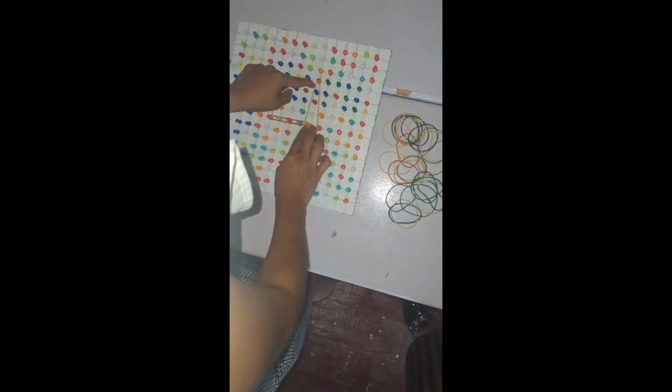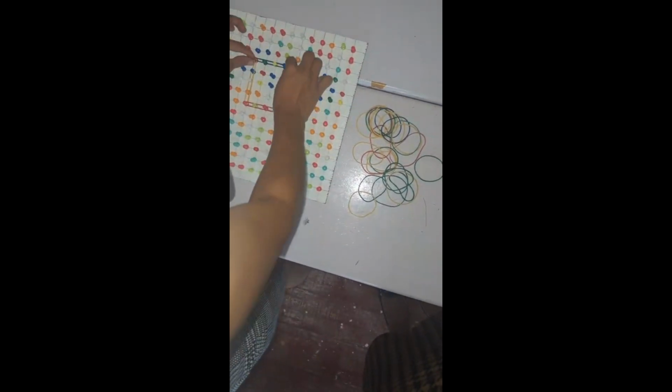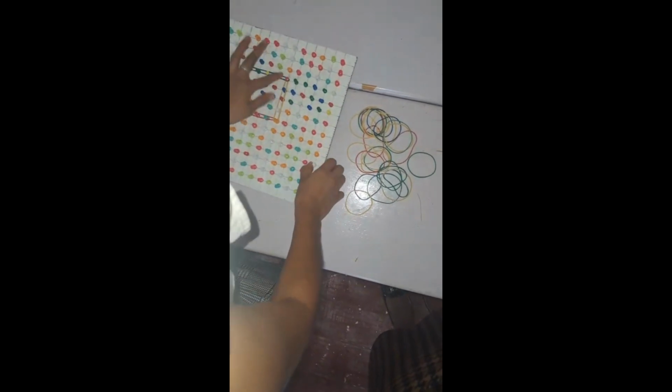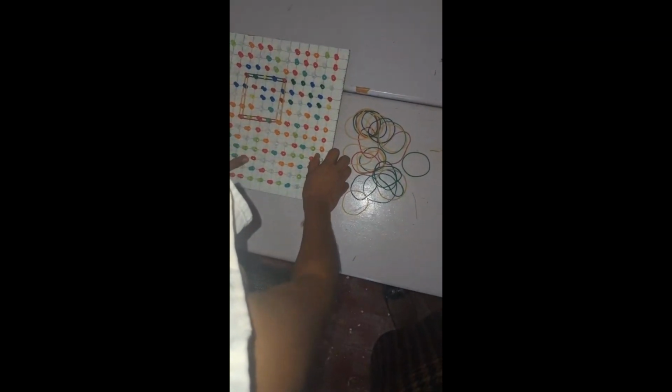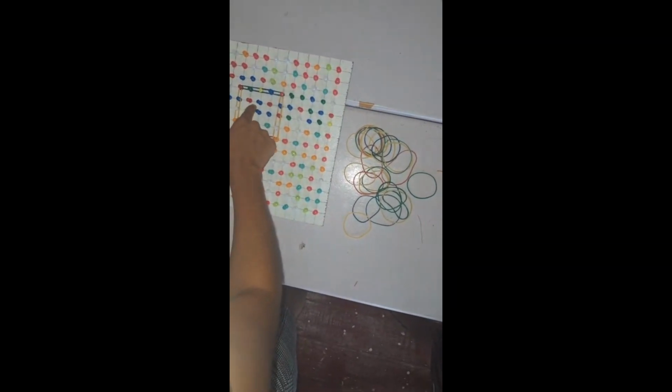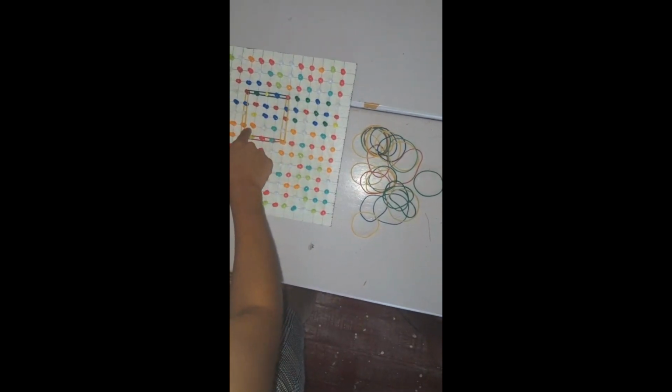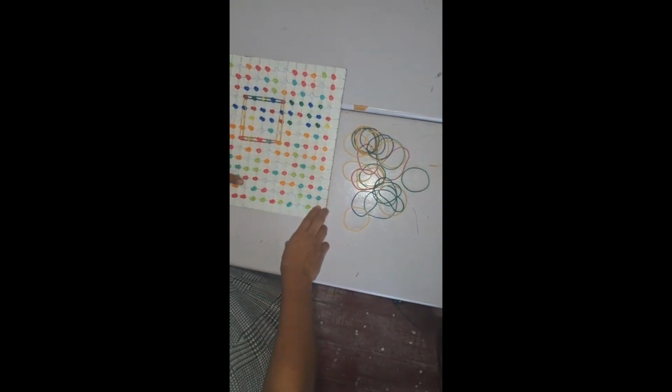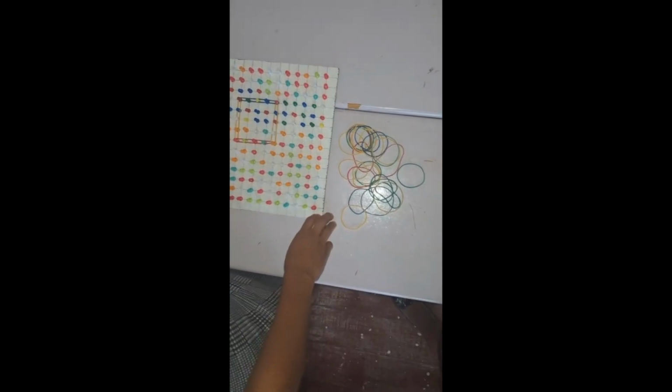One, two, three, four. And four. Now let's count the squares inside of this shape to see if we are going to arrive at the 16 cm. Okay, 1, 2, 3, 4, 5, 6, 7, 8, 9, 10, 11, 12, 13, 14, 15, 16. And this is how we can use the geoboard to teach area.